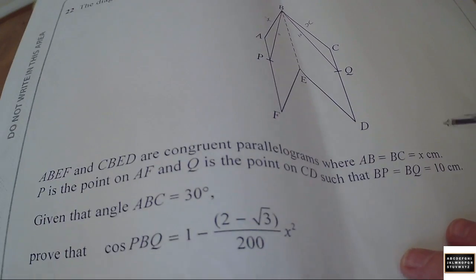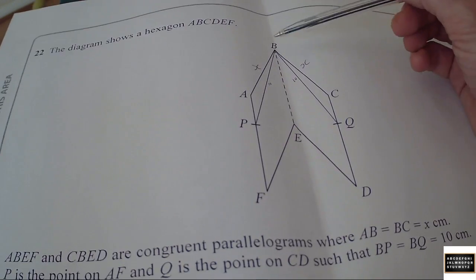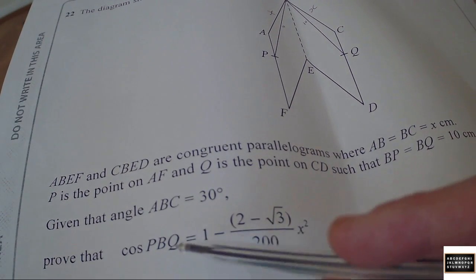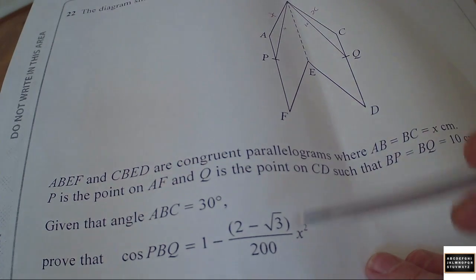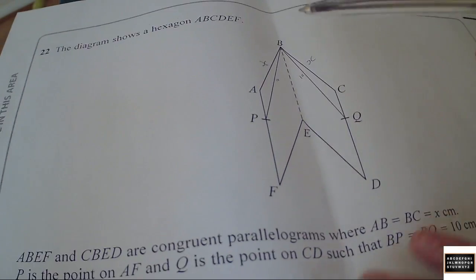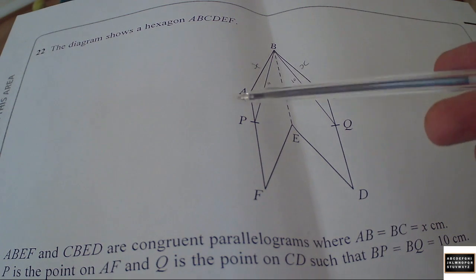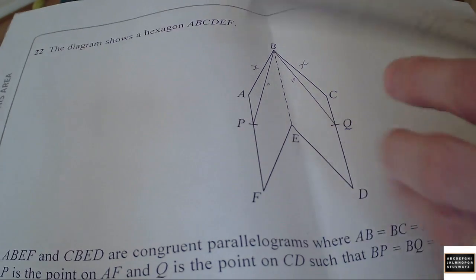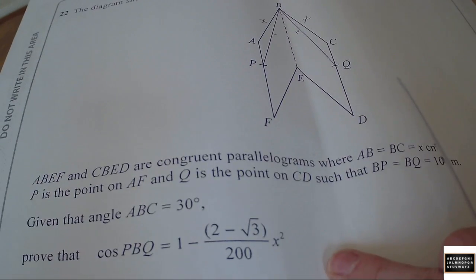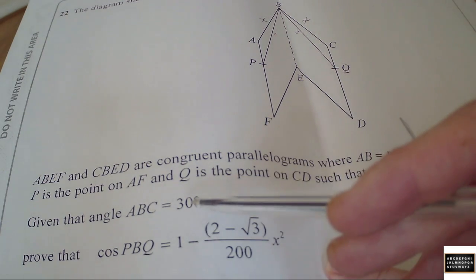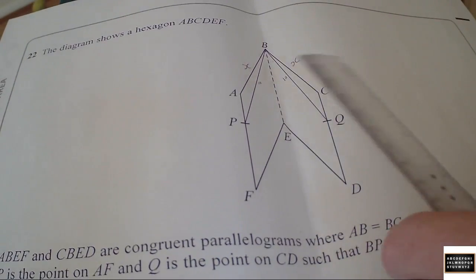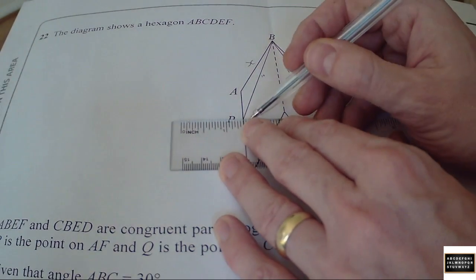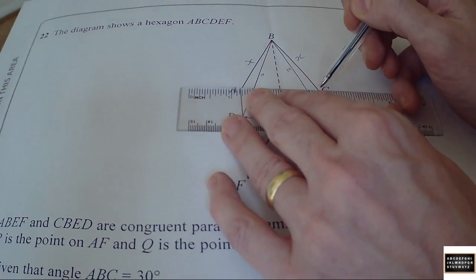And then the last part says, given that ABC is 30, so this angle across the whole of this is 30, we've got to prove this horrible expression, PBQ equals 1 minus blah, blah, blah, blah, blah, x squared. Right. Before I get to this, I'm going to start looking at what I've got. Now, it would be helpful from my point of view to start looking at different triangular systems. So the first thing I'm going to look at, because we know this is going to be a triangle question, because this is cos and this is talking about angles. So I'm thinking it must be something to do with triangles. That's the only thing I know in GCSE Maths that involves angles and cos together. So it's got to be something to do with triangles.